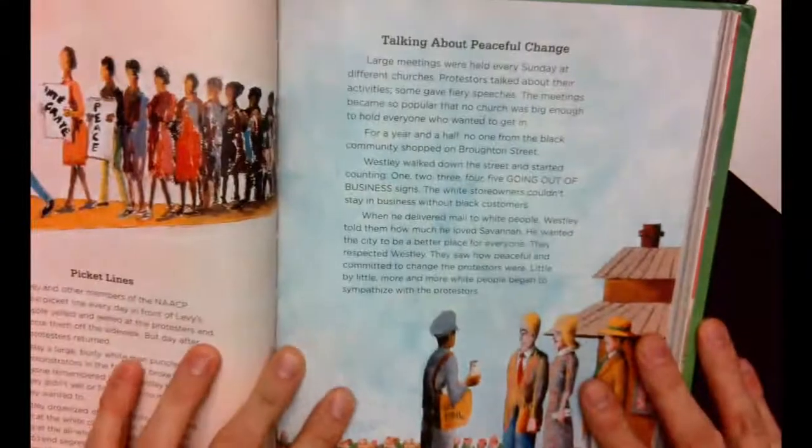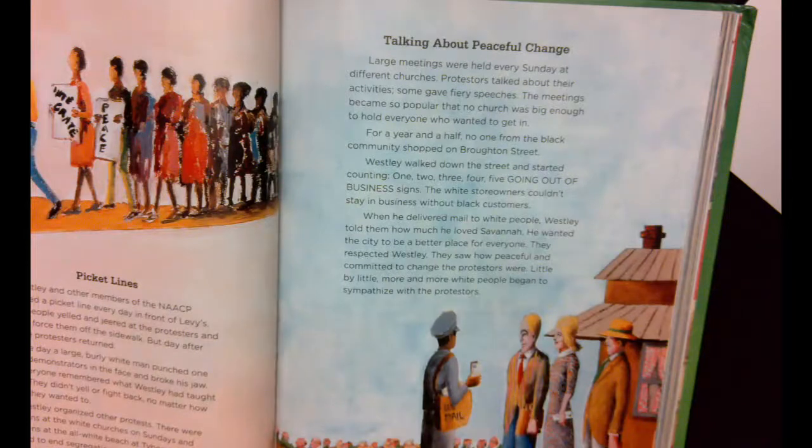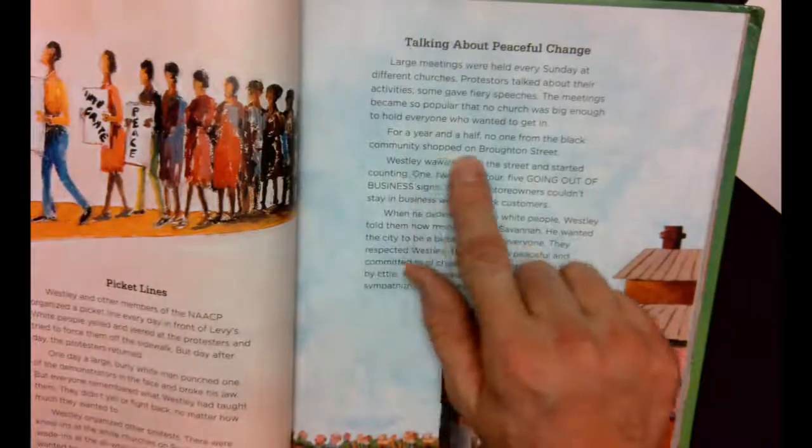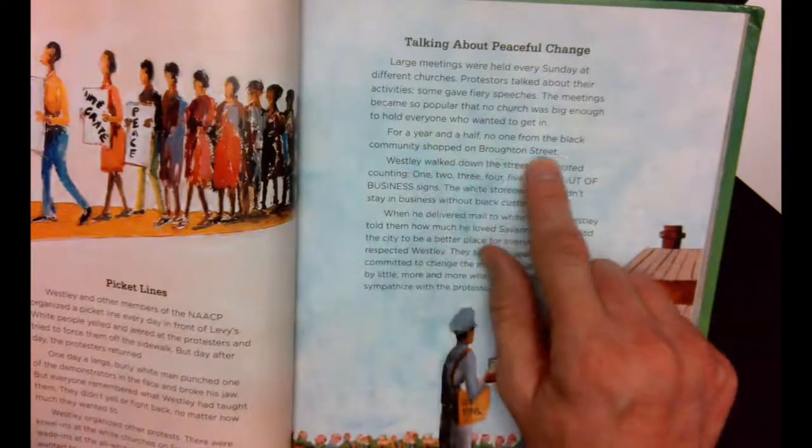Talking about peaceful change. Large meetings were held every Sunday at different churches. Protesters talked about their activities. Some gave fiery speeches. The meetings became so popular that no church was big enough to hold everyone who wanted to get in. For a year and a half, no one from the black community shopped at Broughton Street.